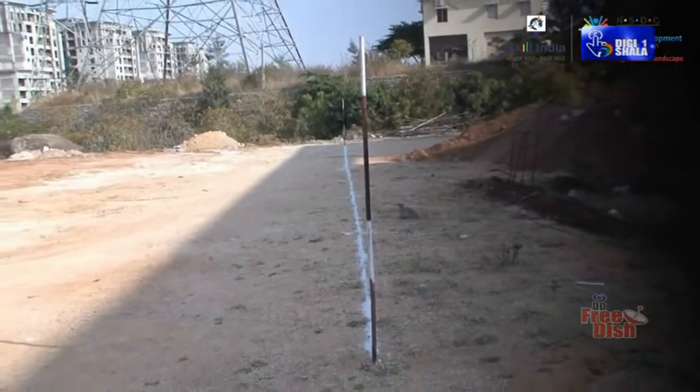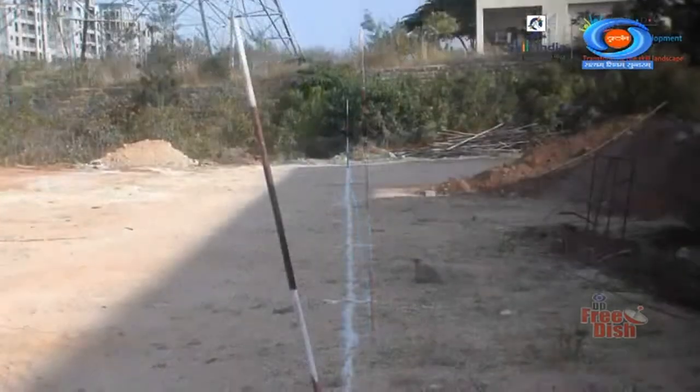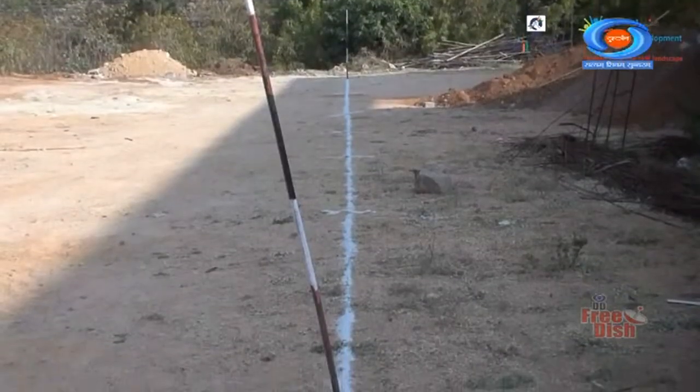Always erect ranging rods vertically. Do not leave them on the ground at an angle.